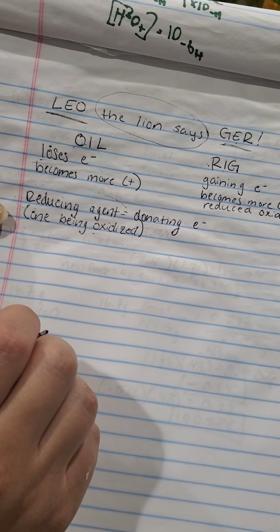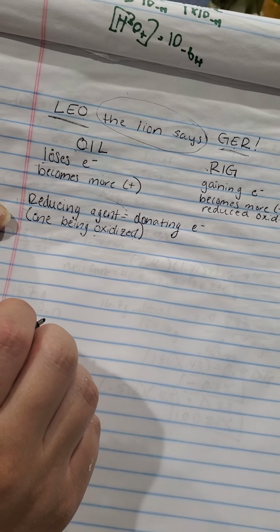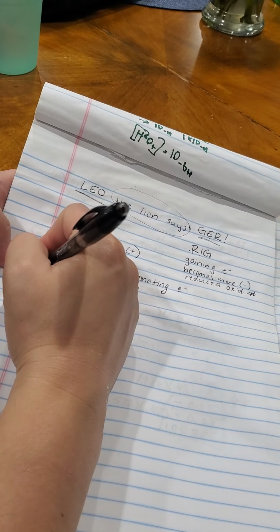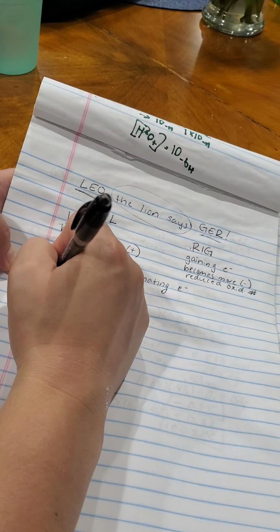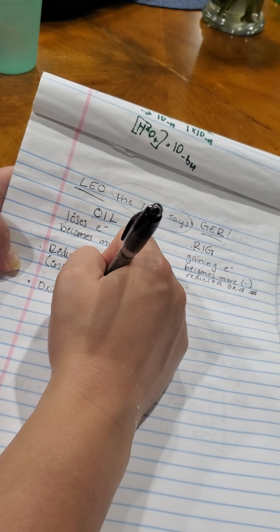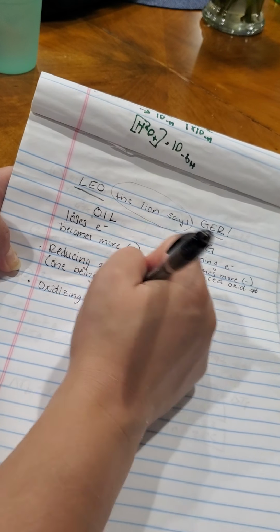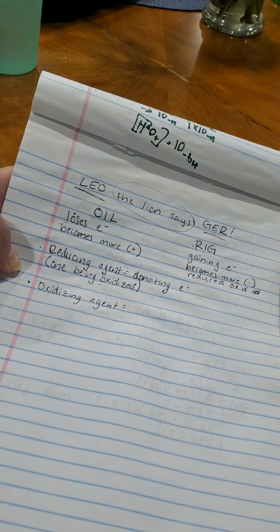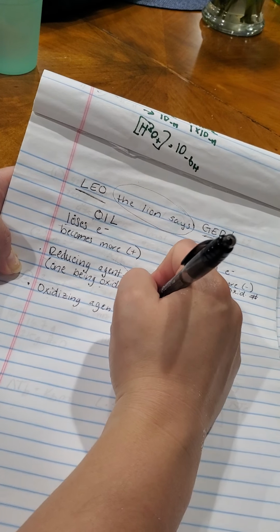And then when we have the oxidizing agent, the oxidizing agent is the one that is accepting electrons.